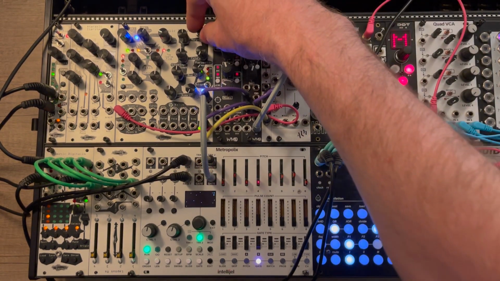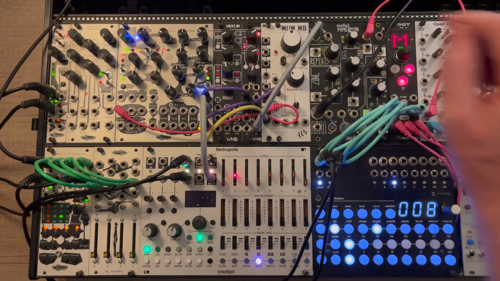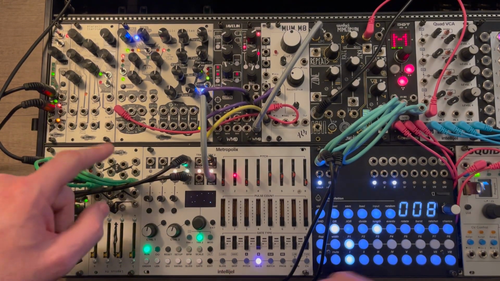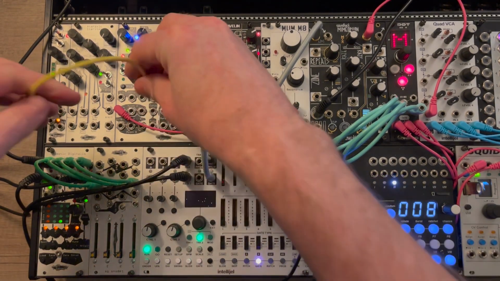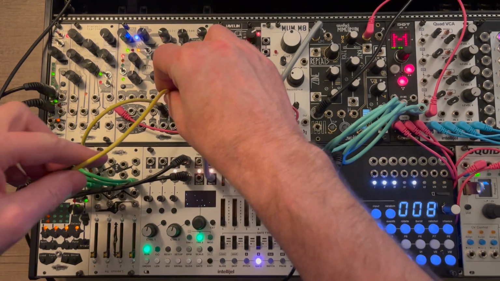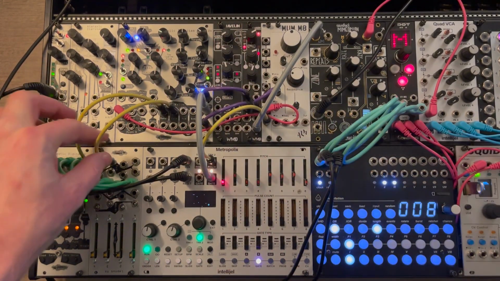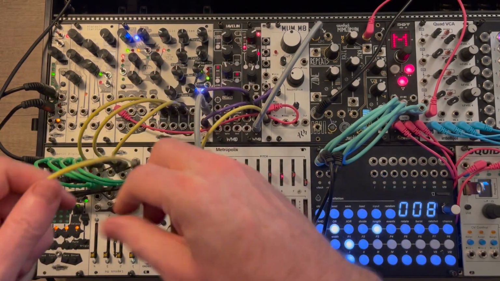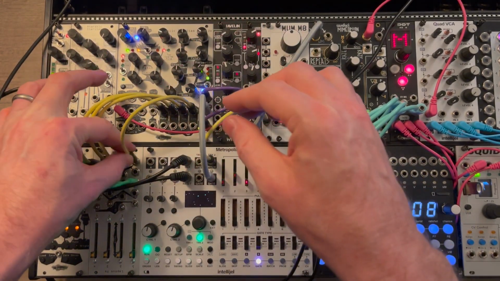As we're going through the Mimeophon, I can introduce some higher frequencies, so I can't resist it. We're going to do something from the Mimetic. So let's use the yellow cables and we'll set up all of our 4 modulation points here. See what we can introduce.